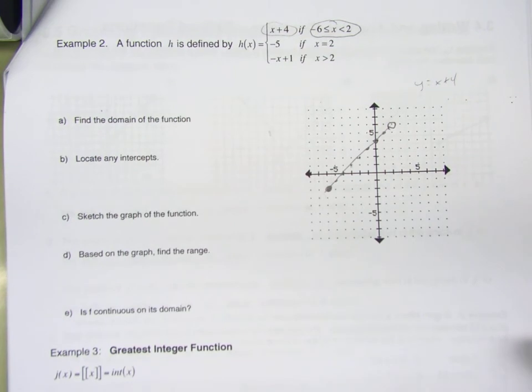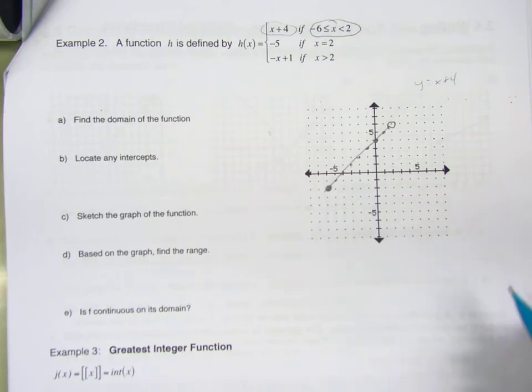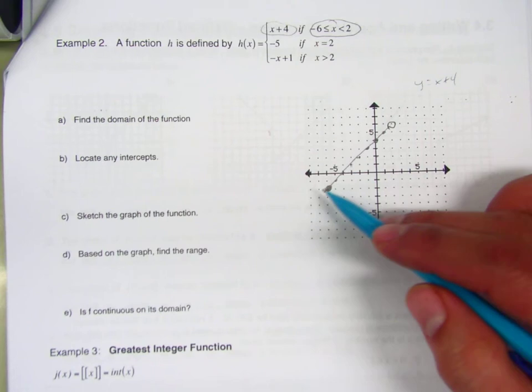Phil, did you have a question? I saw your hand. No, I was going to ask why I didn't see that you had the closed circle at the bottom. Oh, gotcha. Okay. All right. So does that make sense?